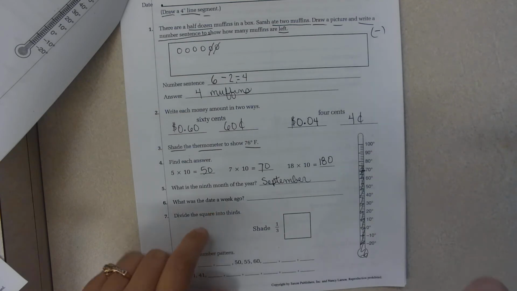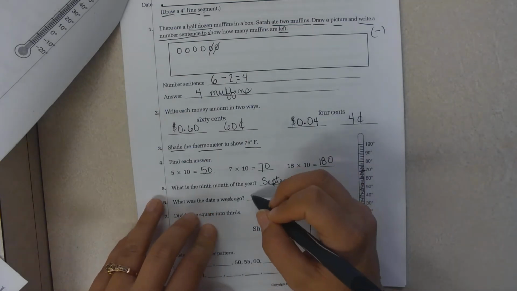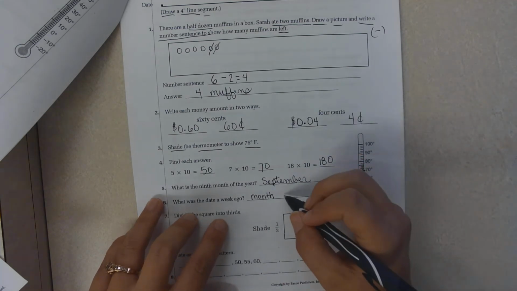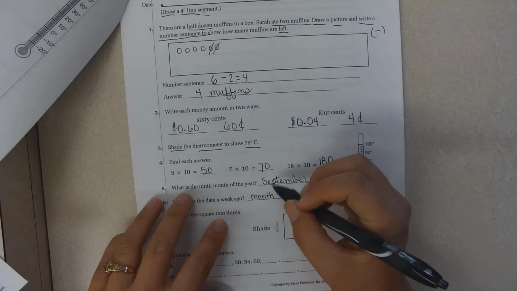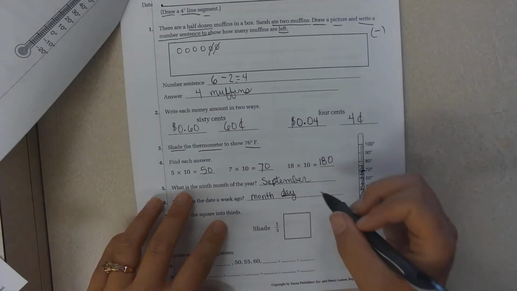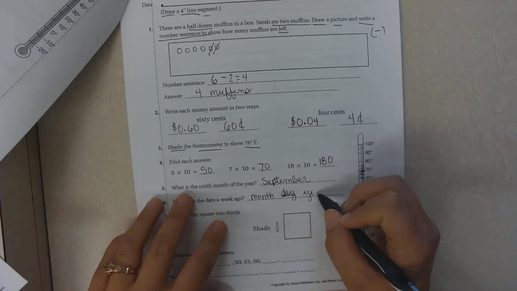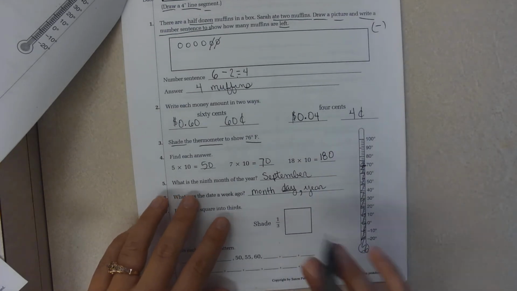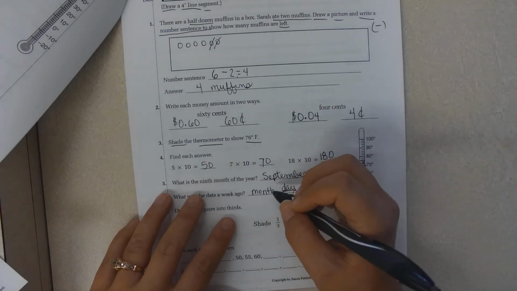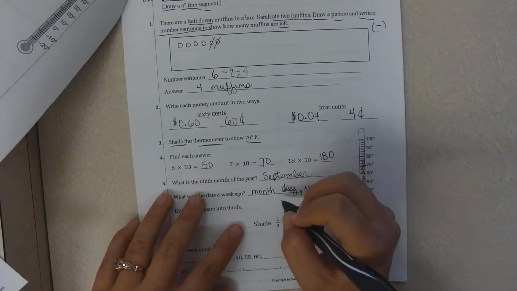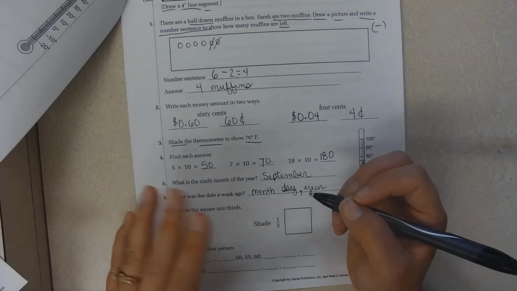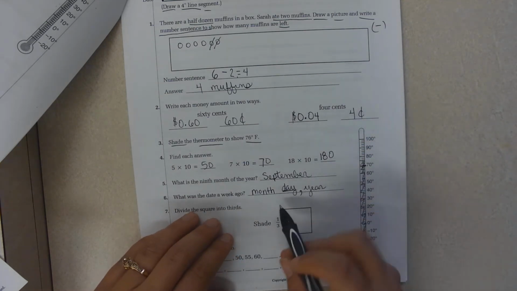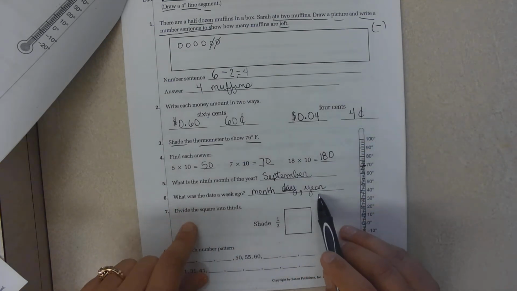Now, I showed you on the last one, you need to put your month, you need to put the day, and then you need to put the year. You can do that in words, or you can do it using numbers. So we are in November, but was it in November last week? That I don't know. So you need to look at your calendar and examine that.